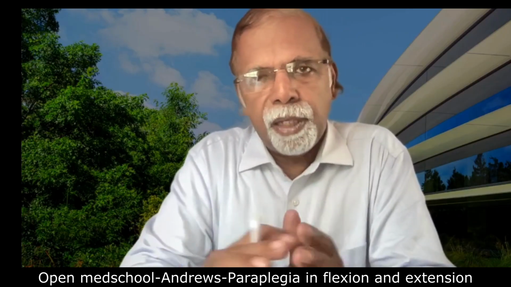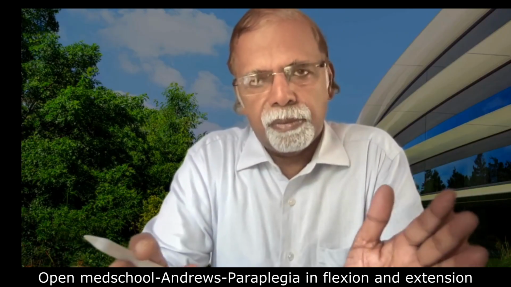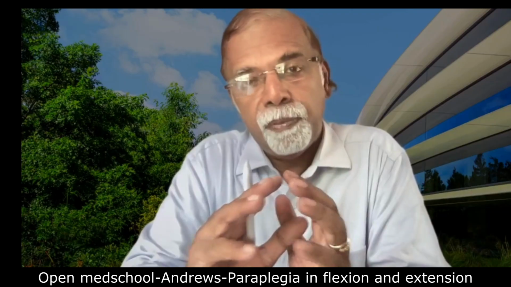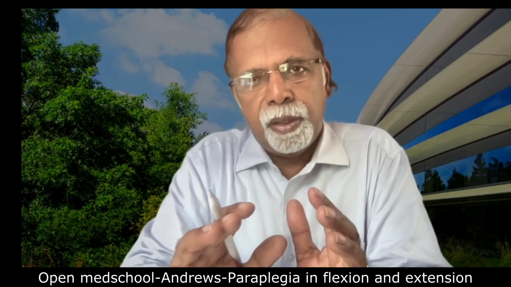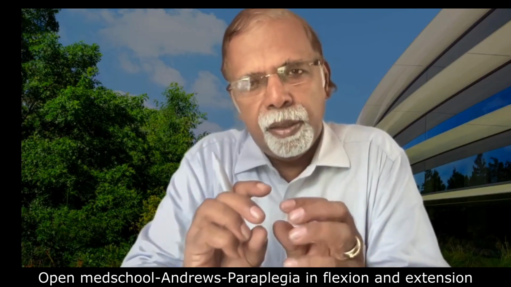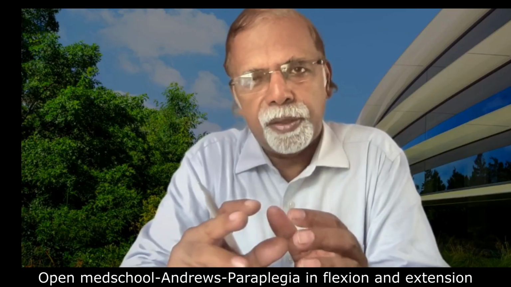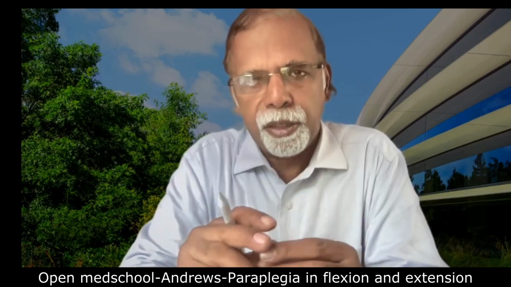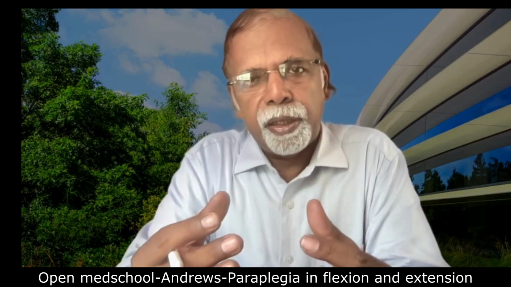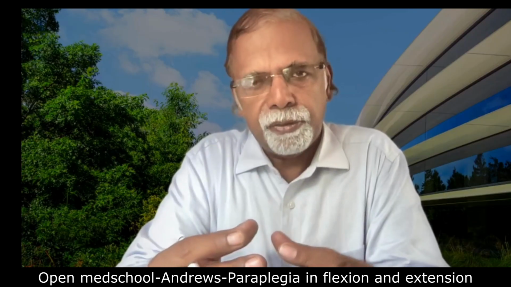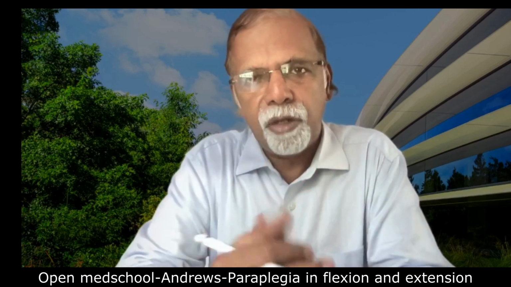So in complete spinal cord transection, all the pathways are damaged. Then what happens? There are flexor reflex afferents, that is, they connect the pathways in the spinal cord. You remember in intrauterine life, the child is in the universal flexed posture.